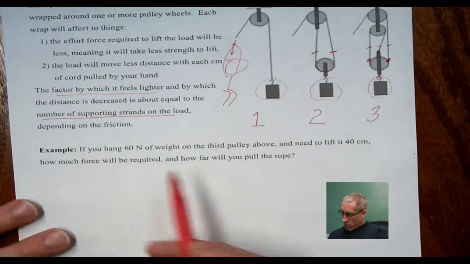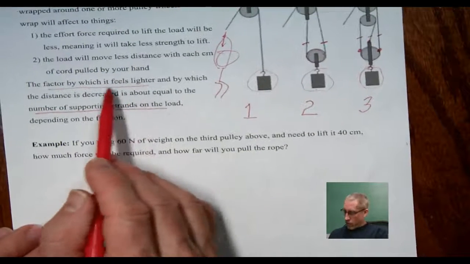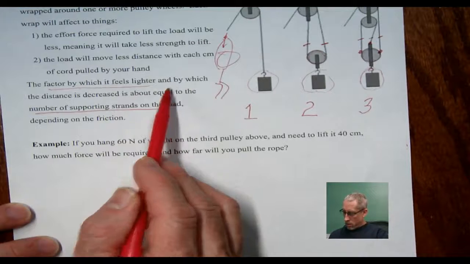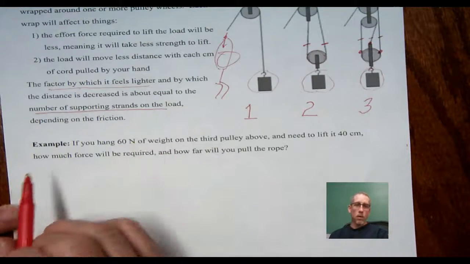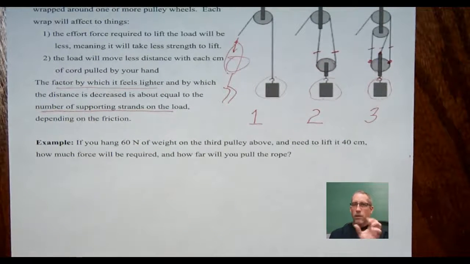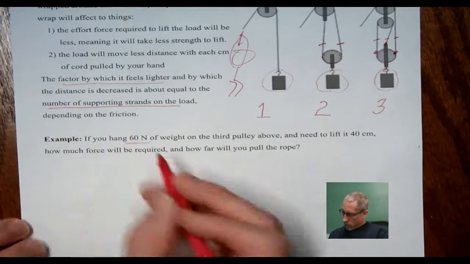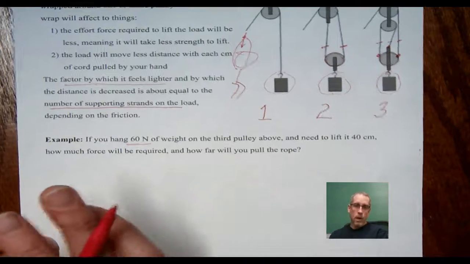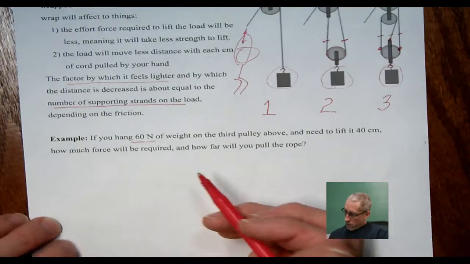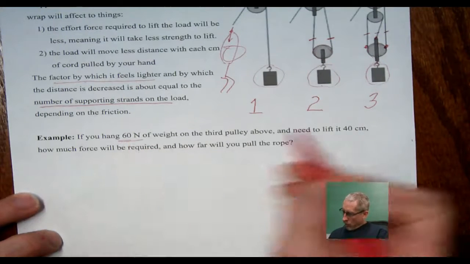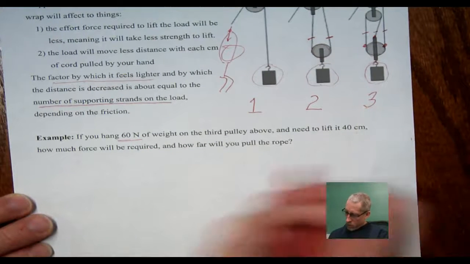Okay, so back up to this paragraph. The factor by which it feels lighter is equal to the number of supporting strands. Now, there's a little bit of a qualifier there. This is going to depend on friction. If you have a lot of friction in your system, it'll actually feel even more heavy than that. But let's just use a 100% efficient machine, no friction. So it will feel lighter by a factor of 3.